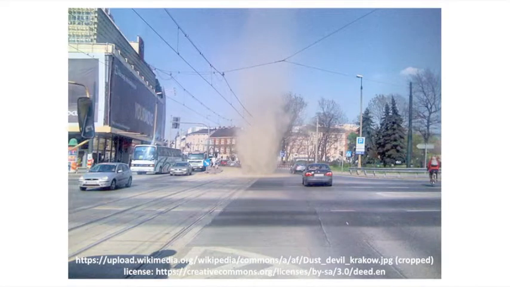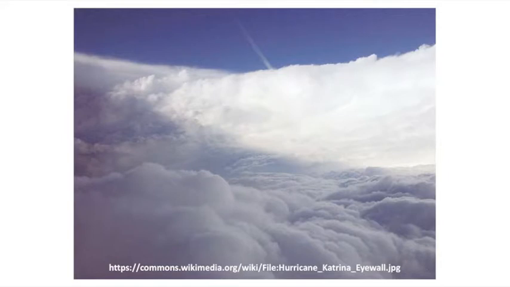Now, when it comes to weather that spins, there are a lot of different kinds. Here's a little dust devil that you might see spinning across a parking lot or a field sometime. And here's a view from the middle of a gigantic storm, hundreds of miles wide, spinning over the ocean. You might be wondering, with all these different kinds of spinning weather, where does all the spin come from? Well, it all starts with the fact that we live on this spinning ball called Earth.